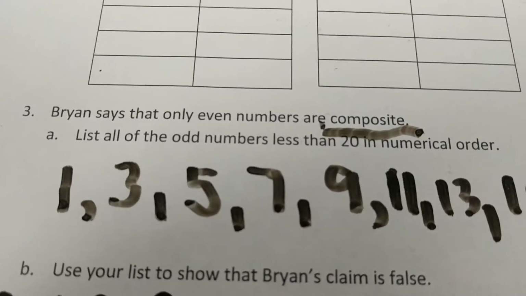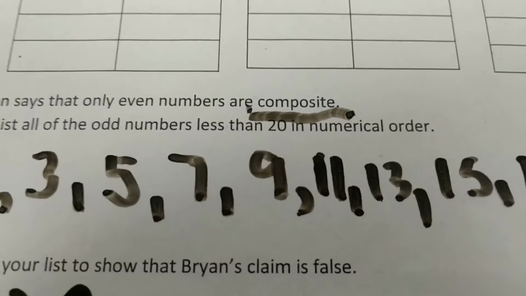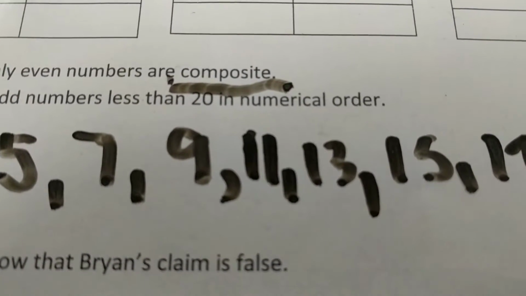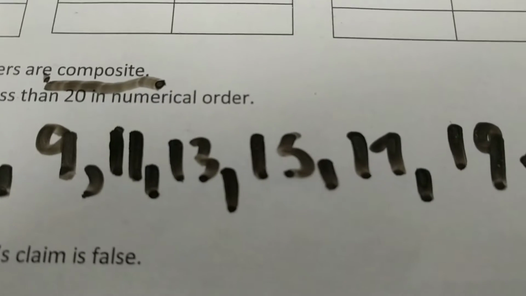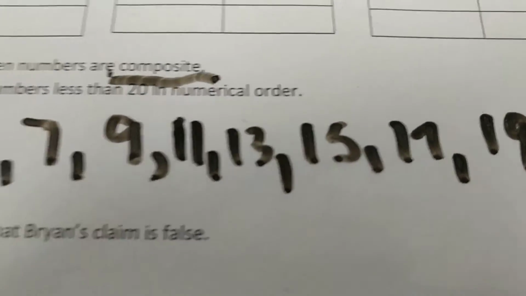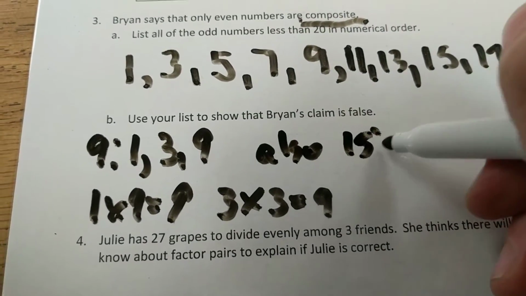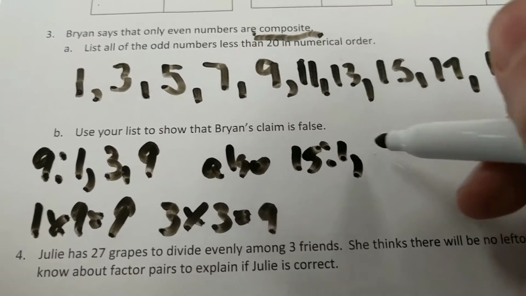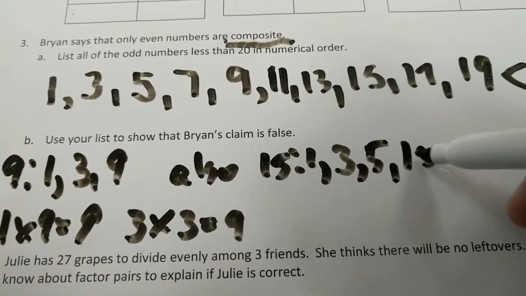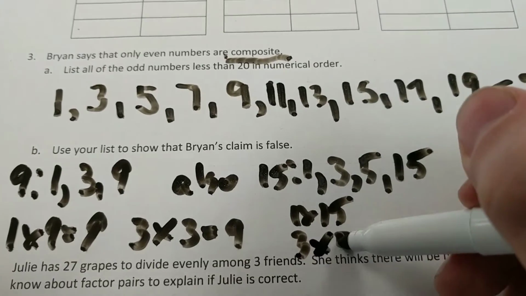Can we find further proof? Well, 11, 1 and 11, can't be 2, can't be 3, can't be 4, can't be 5. Okay. 13, again, start at 1, 1 and 13, 2 and no, 3 and no, 4 and no. Okay. 15, it ends in a 5, so we know that 5 will be a factor. So 15 has factors of 1, not 2, but 3, 3 and 5, 1 and 15. So 1 times 15, or 3 times 5.